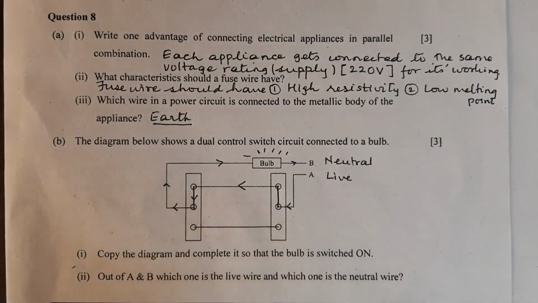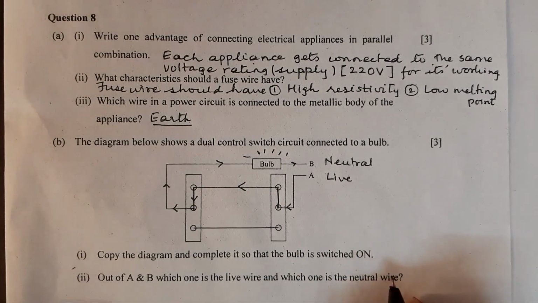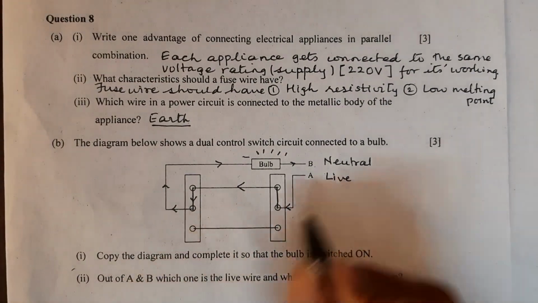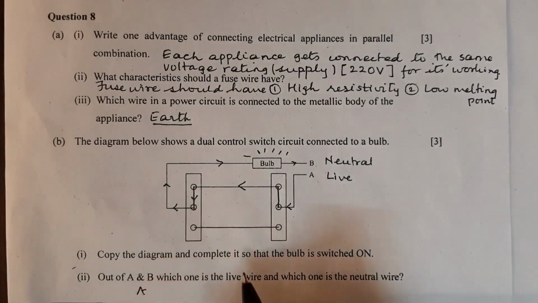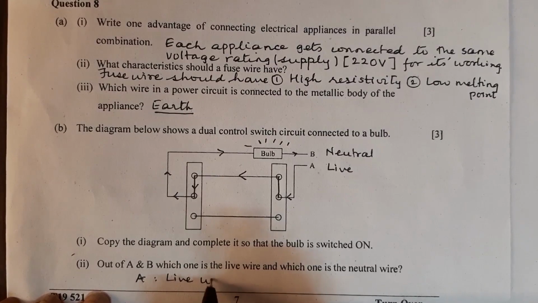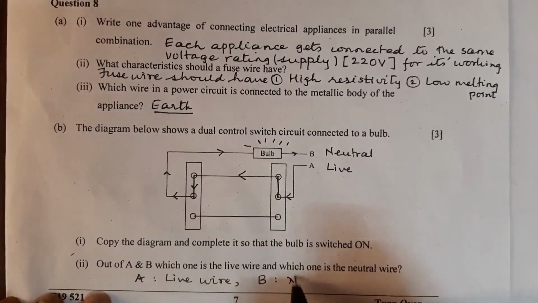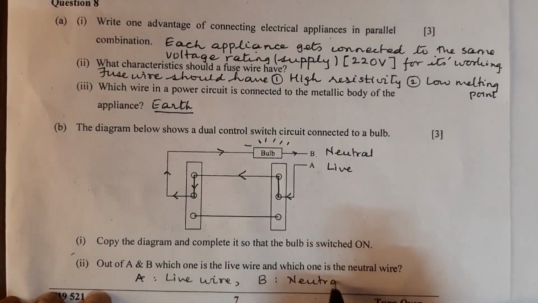Out of A and B, which one is the live wire and which one is the neutral wire? So we've already written over here, A is live wire and B is neutral wire.